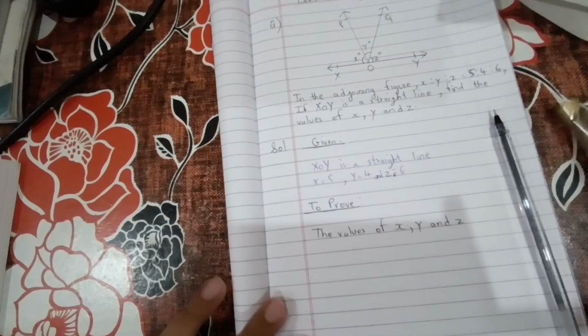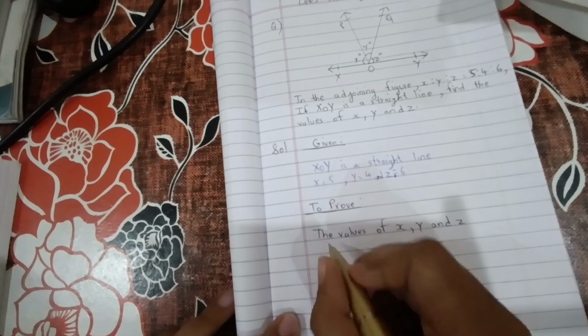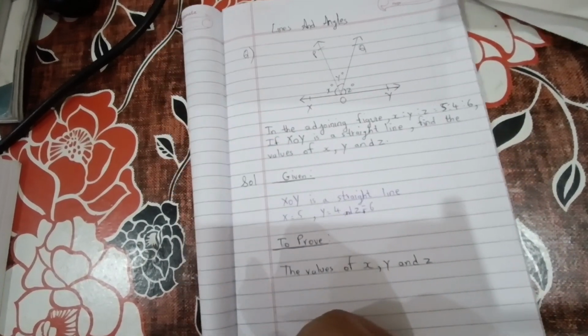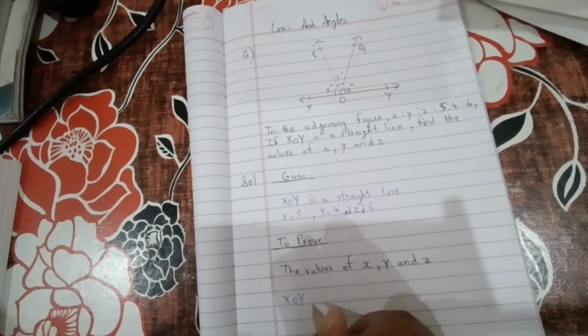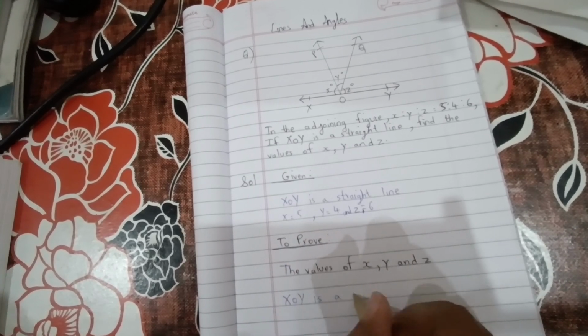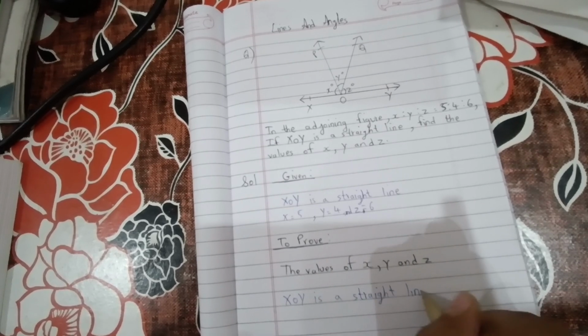Now first of all, take a blue pen. You can note it down with me, it's a lines and angles question. So here first of all you have to write XOY is a straight line. You have to always write this if it's given, straight line.